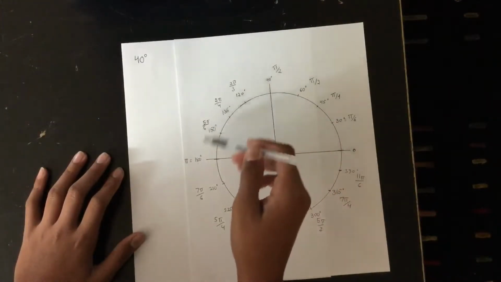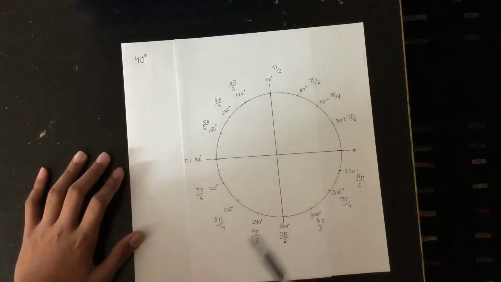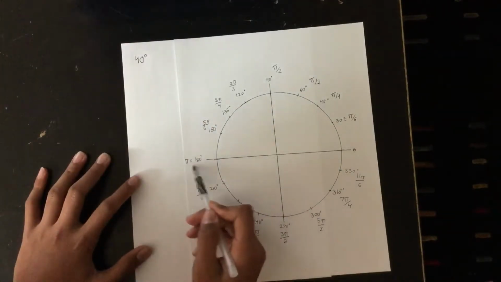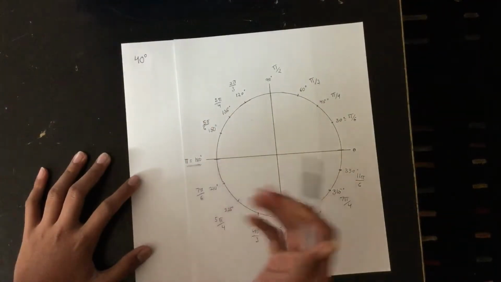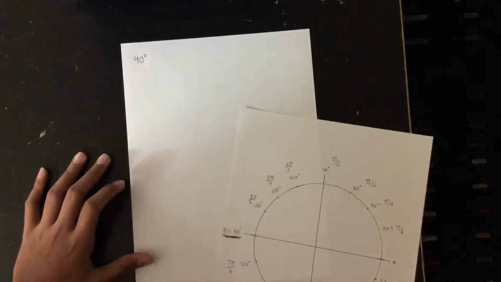Throughout the whole thing, I can find one value which is pretty simple, which I'm going to use for this, which is pi and 180 degrees. So we're going to use these two values. And remember, they're technically not exactly equivalent, but they kind of are. In radians to degrees, it's equivalent, but in reality, it's not.